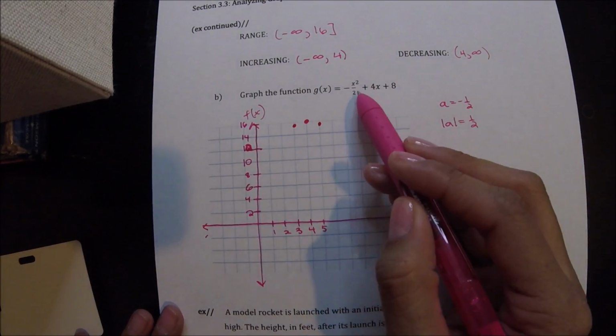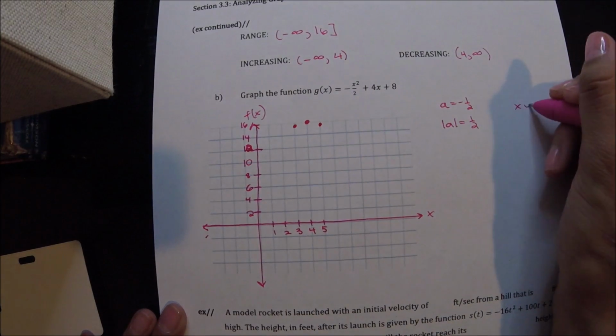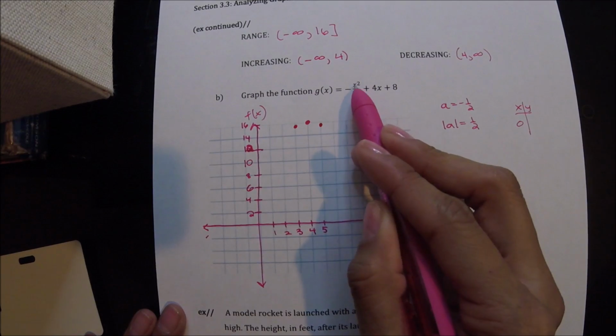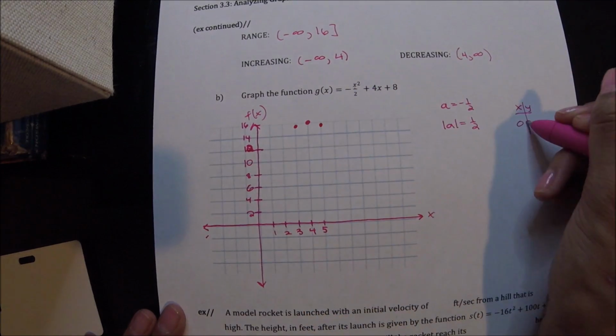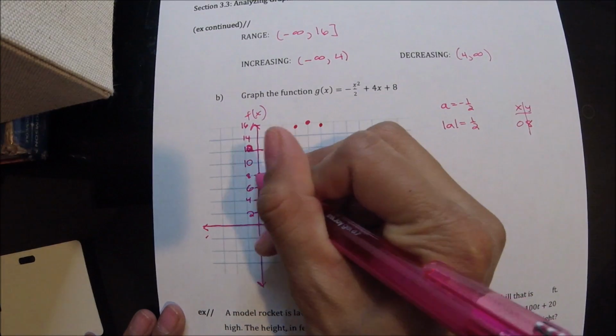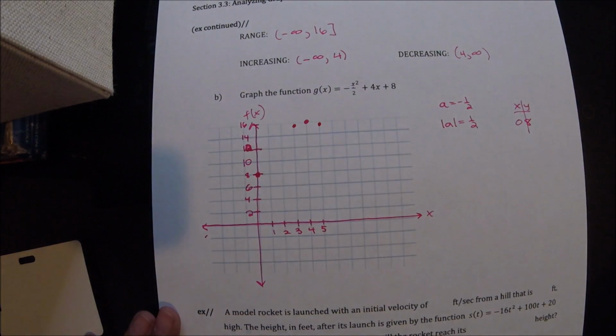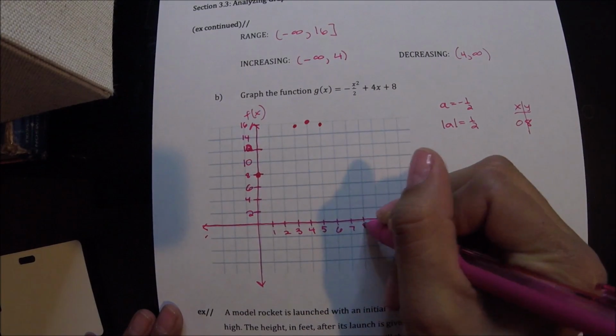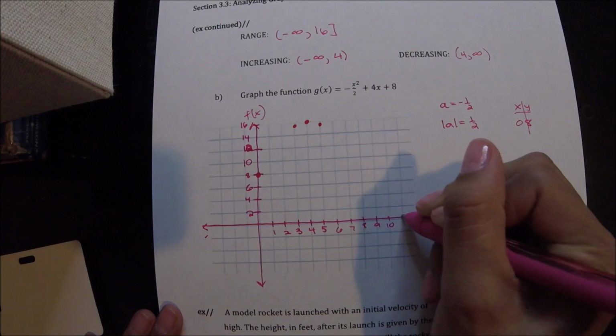Or another thing I could do here is if I plug in 0, that one will come out nicely. If I plug in 0, I get 0, 0, and 8. So also, in this case, I'm going to put a point there. That helps me get a better idea of where my graph is. So it never hurts to plot more points.